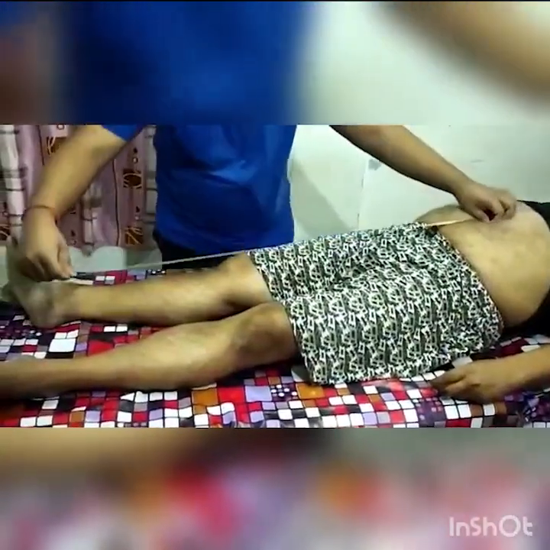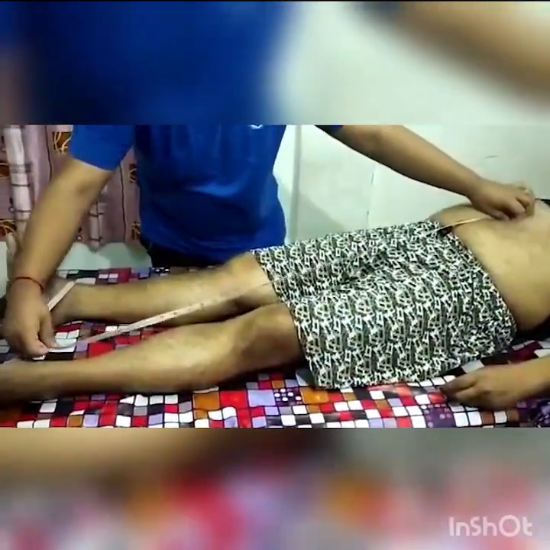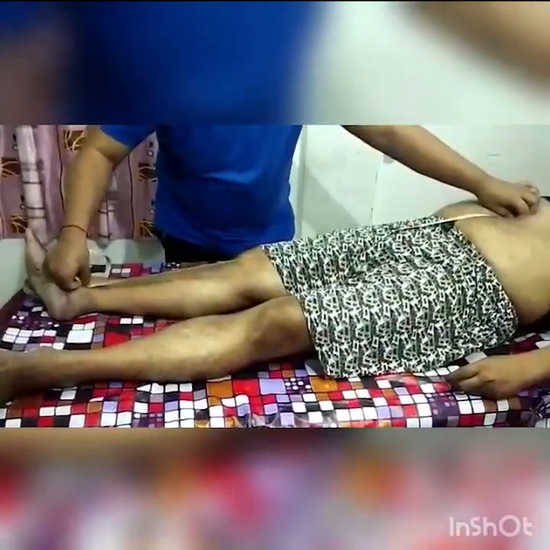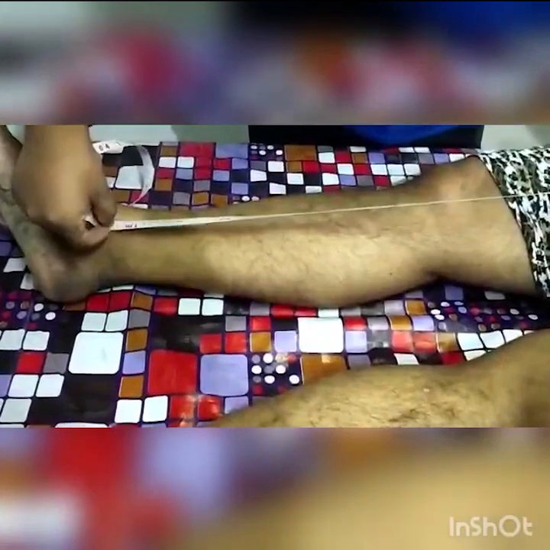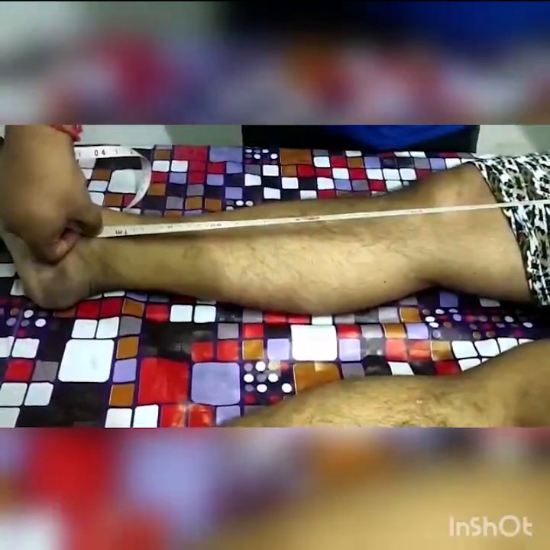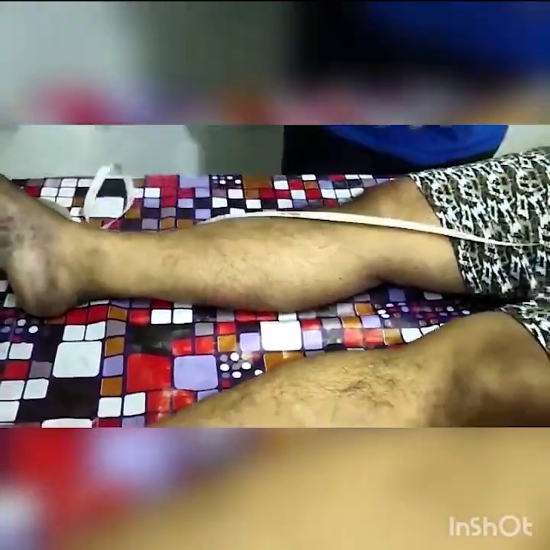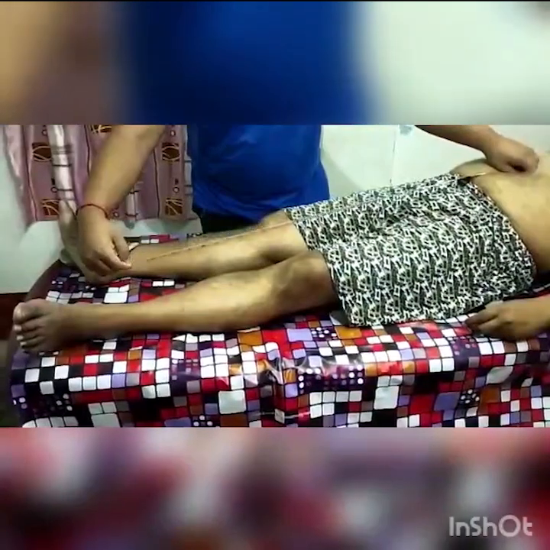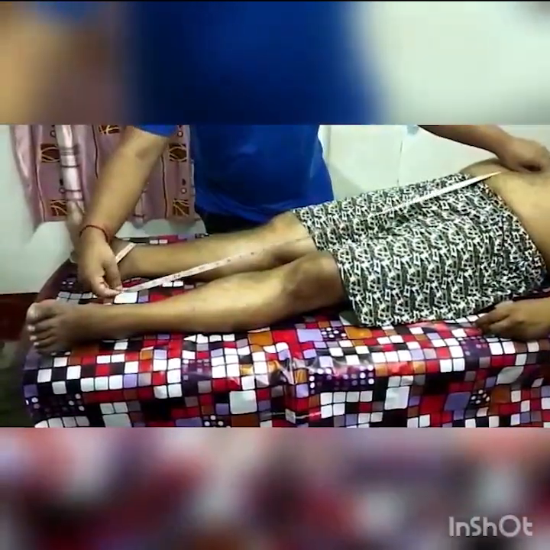From the umbilicus up to the medial malleolus of the affected side. It's about 1 meter and 2 centimeters in length. Now we have to test the normal side also. From the umbilicus to the medial malleolus of the normal side. It's again about the same.